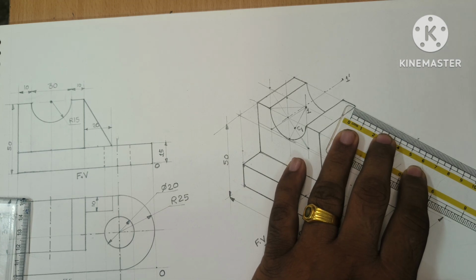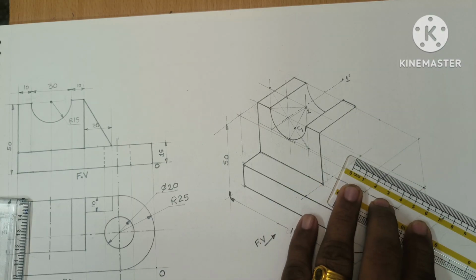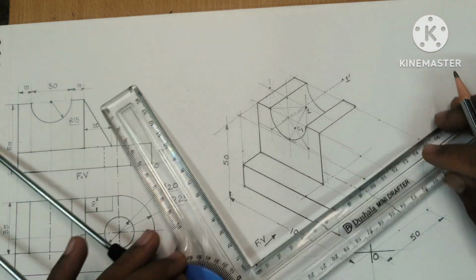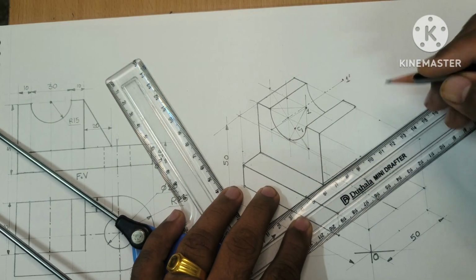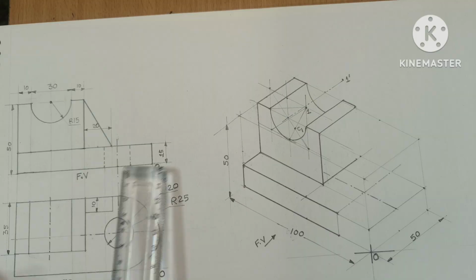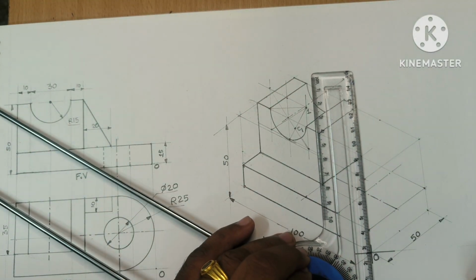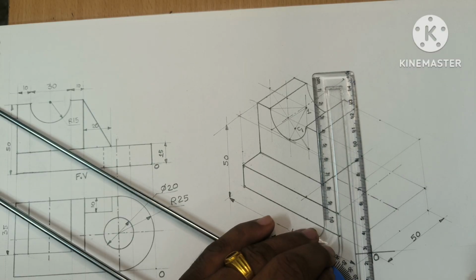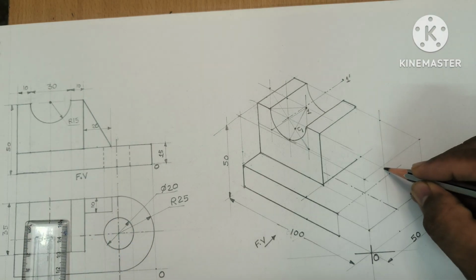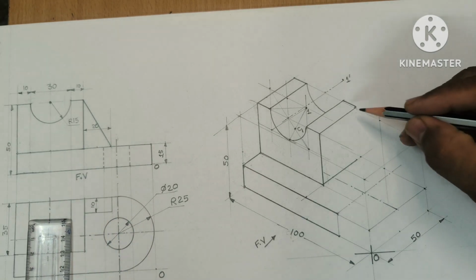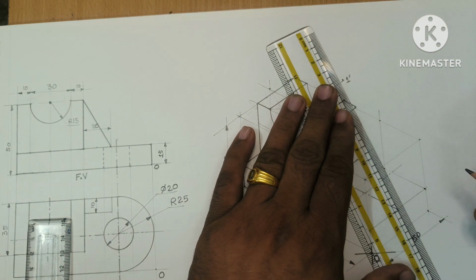I will mark the distance 20 from this point to this point. Transfer that point in the downward direction here. Then join this point and this point.